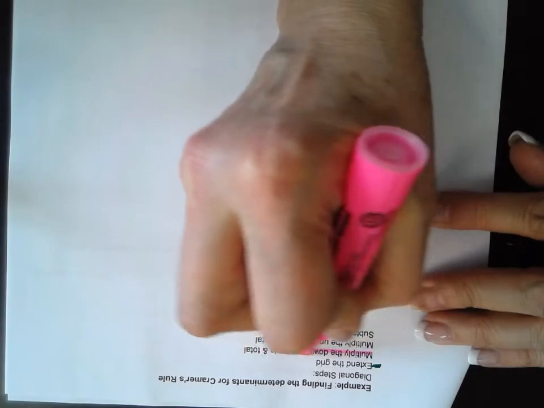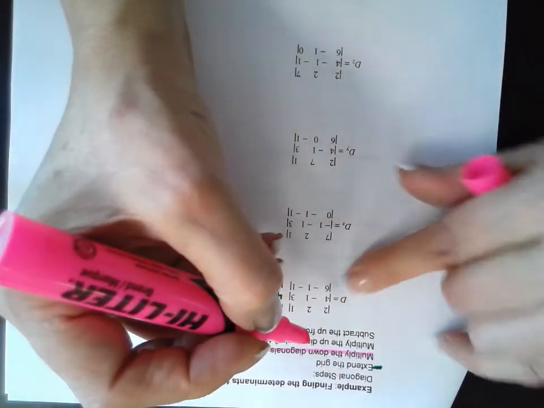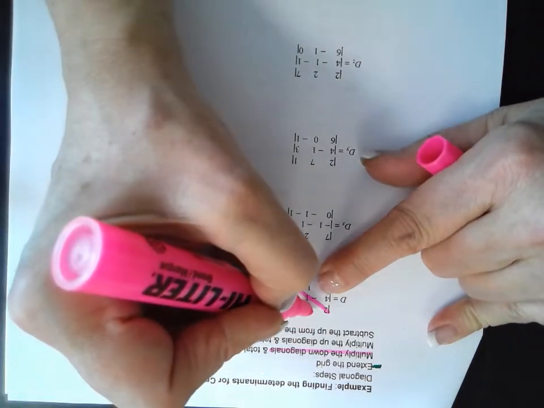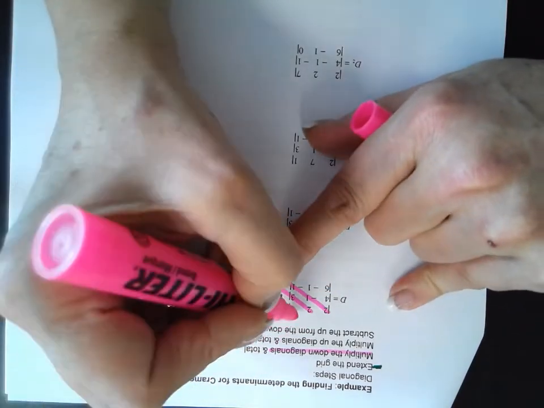Do we agree with that part? Yeah. Okay. Let's do the down diagonals. So 2, -1, 1's one of them. 2, 3, 6 is the next one. And 1, 4, -1's my last one.